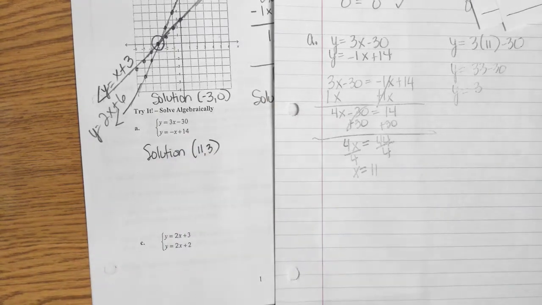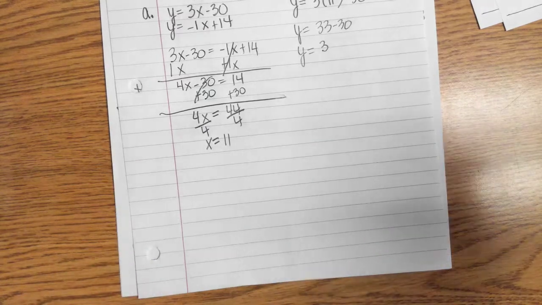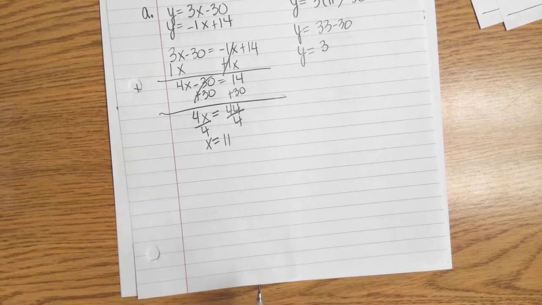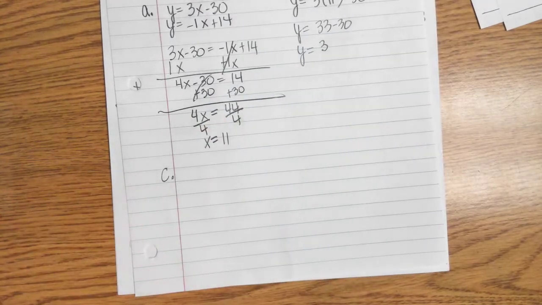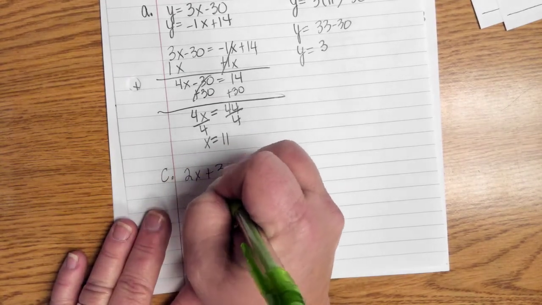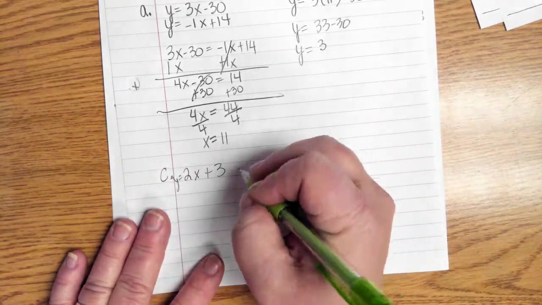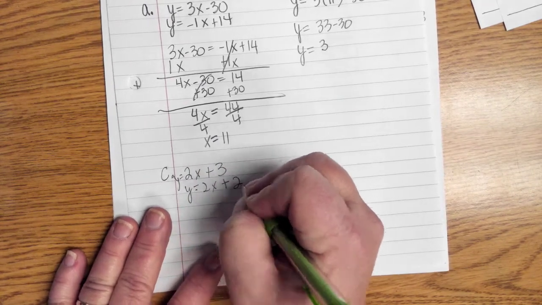And this is algebraically, okay? You're going to learn several different ways to do solving systems, and you will be required to know all of the different ways, okay? So that's why we are learning different ways. So the next one is the same thing. Let's look at C, because it's a little interesting, okay? I've got y is equal to 2x plus 3, and I have y is equal to 2x plus 2.